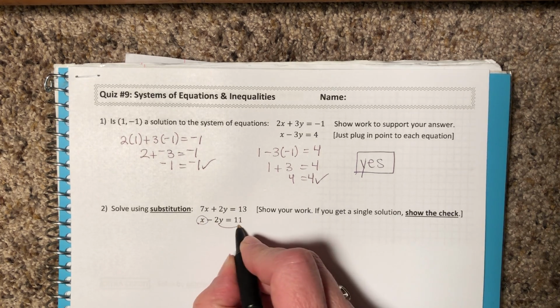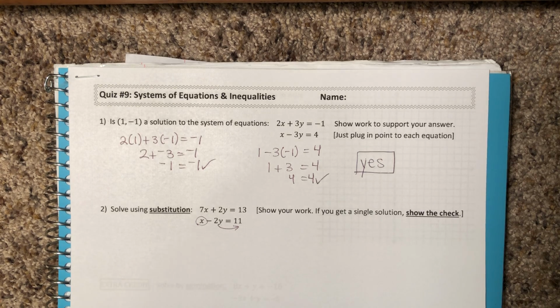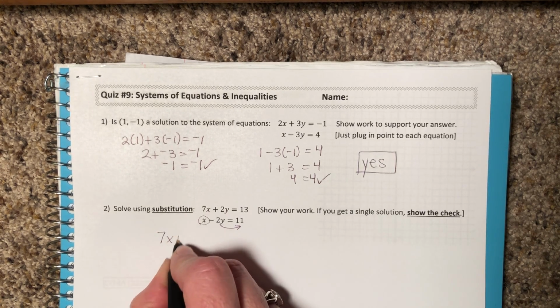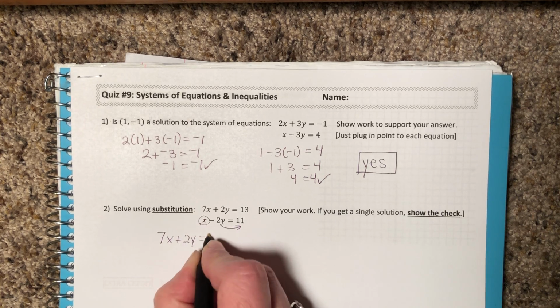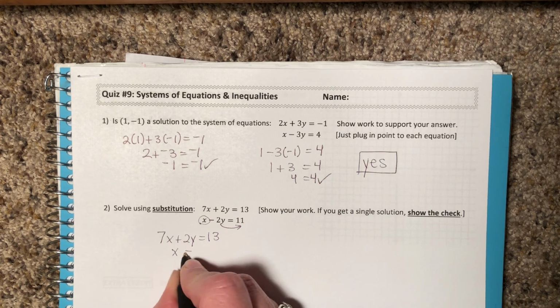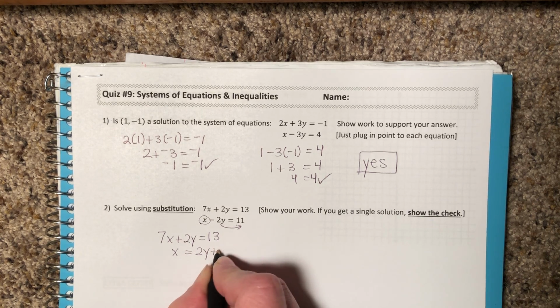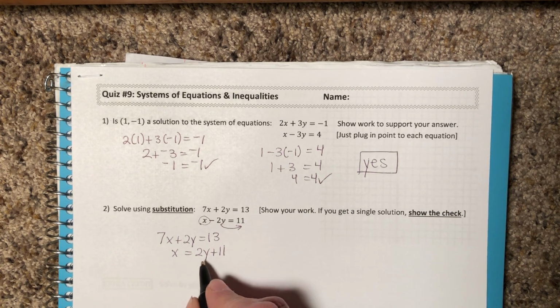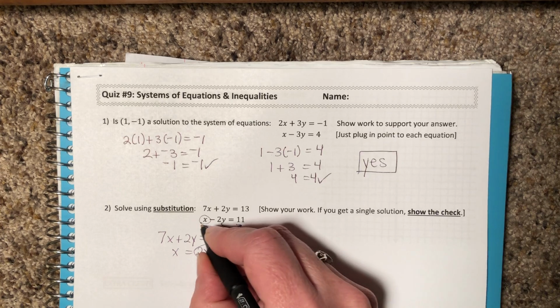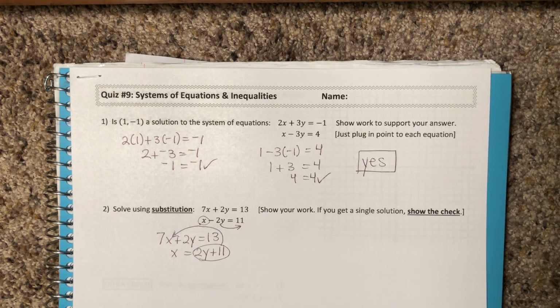All I need to do is toss the -2y to the other side. So my system is really 7x plus 2y equals 13. And then I have x equals 2y plus 11. Now I can take 2y plus 11, which is x, and plug it into the x spot.